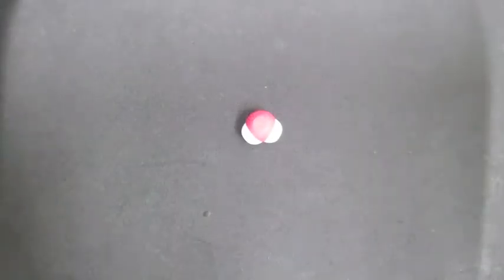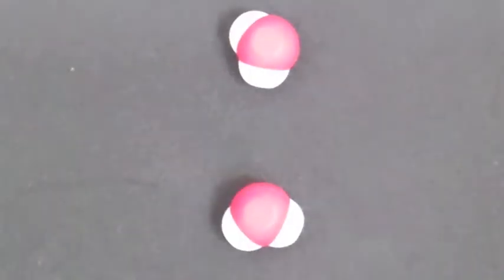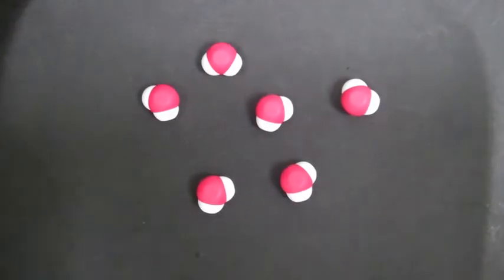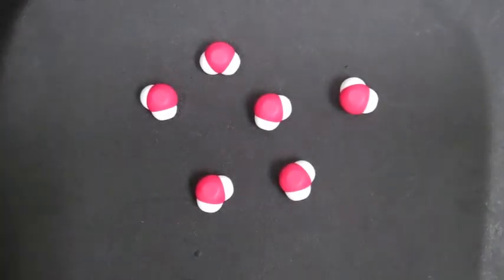This is a water molecule. Water arranges itself so its positively charged ends are facing the negatively charged. Water arranges itself kind of like this.